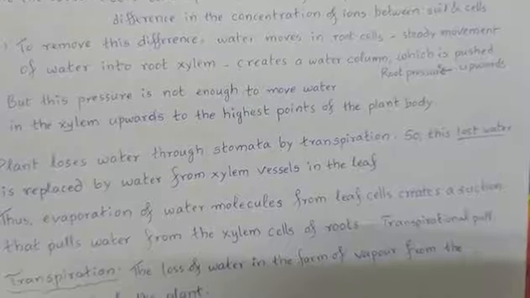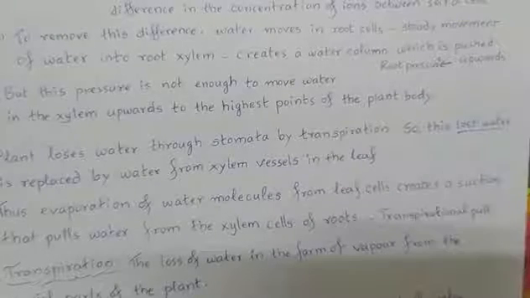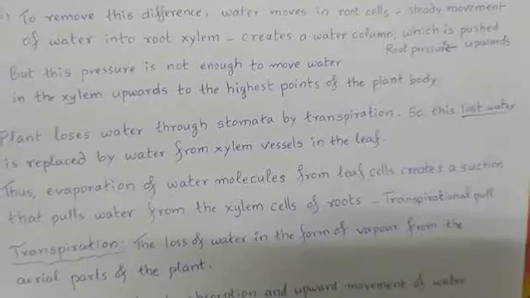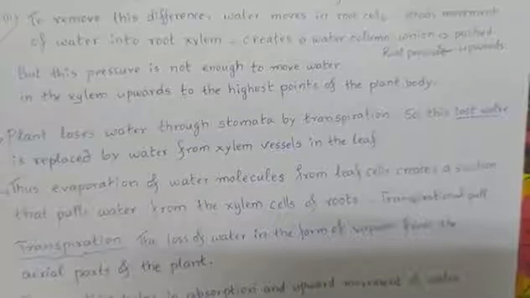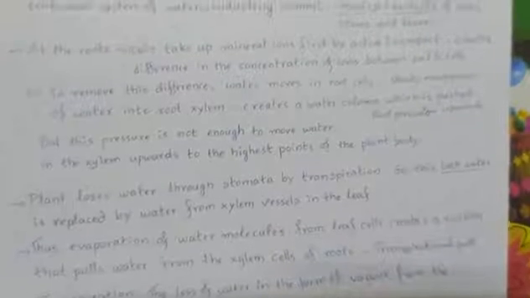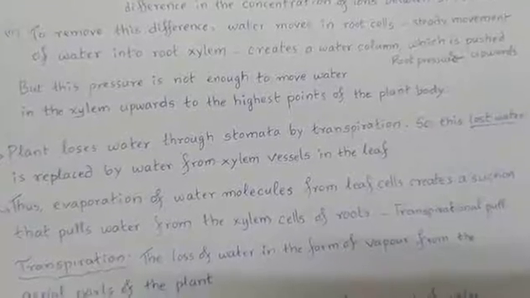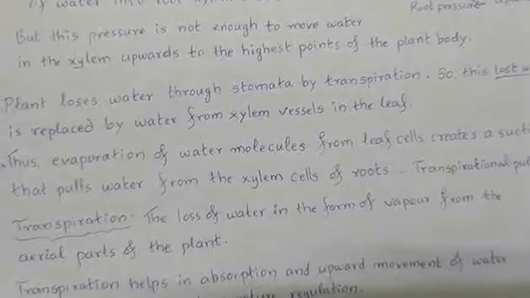This creates a water column in the root xylem, and this water column is pushed upwards, which is known as root pressure. Because of the steady movement of water into the root xylem, water is pushed upwards into the what? The water conducting channel, right? But this root pressure is not enough to move water upwards continuously until it reaches the leaves.